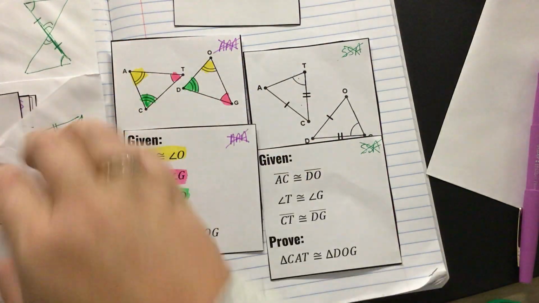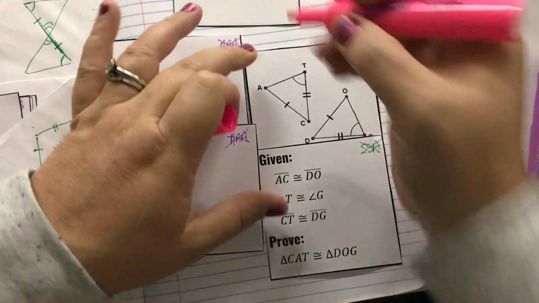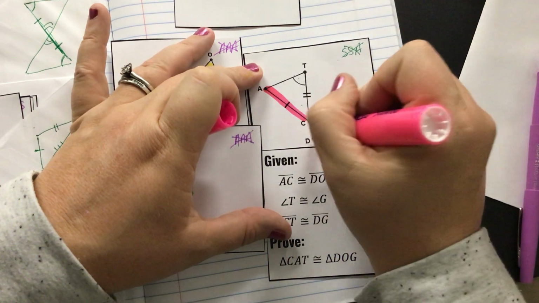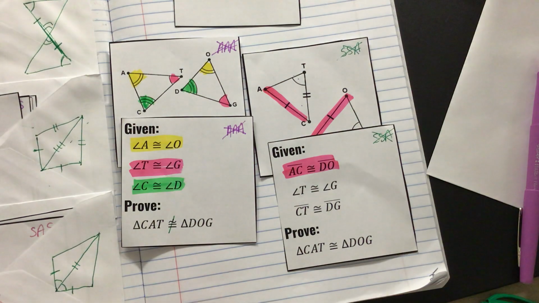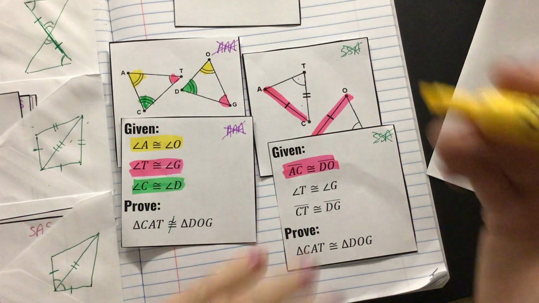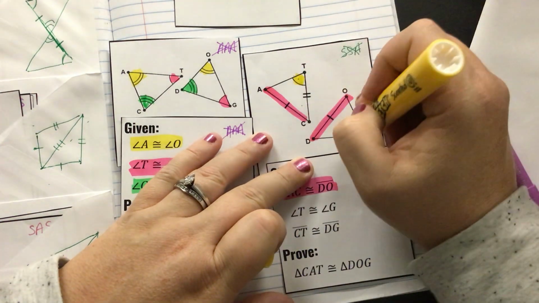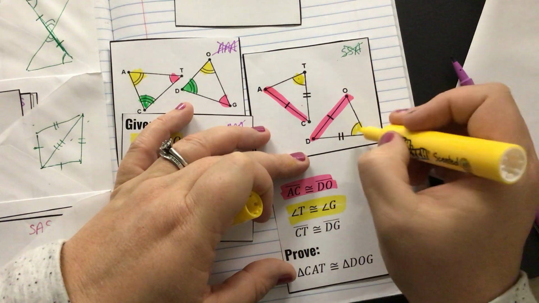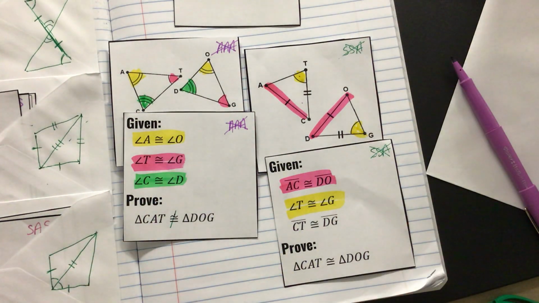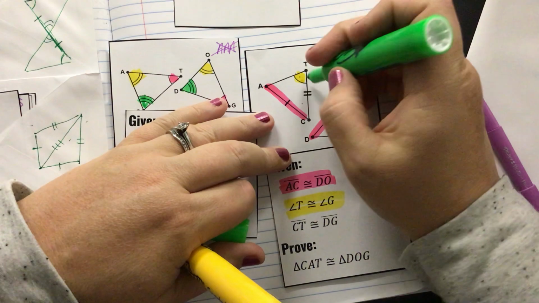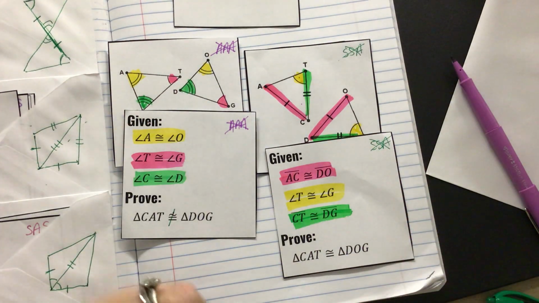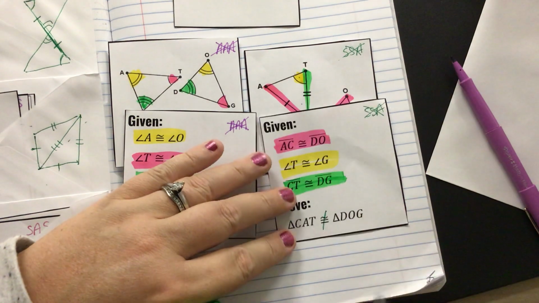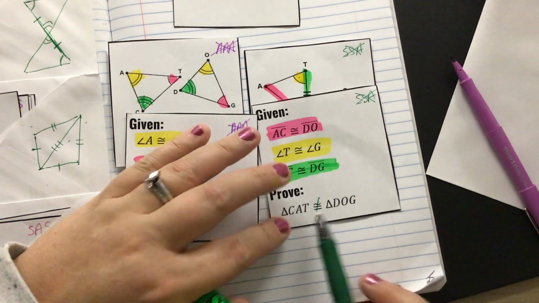Okay, so I'm gonna ask you in a little bit to make sure to identify what method it is. So if I'm gonna color code, AC is congruent to DO, angle T is congruent to angle G. And then last but not least, segment CT was congruent to segment DG. And again, angle side side does not work, so they are not congruent.